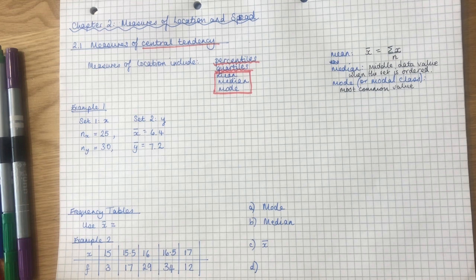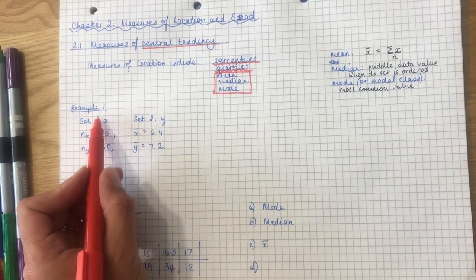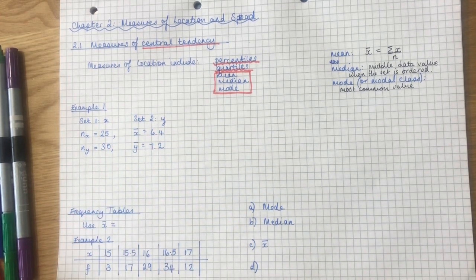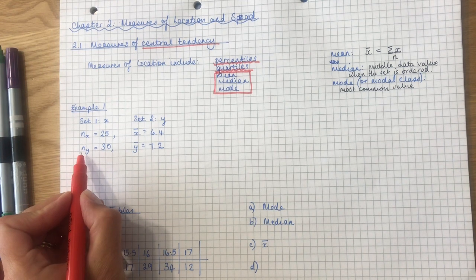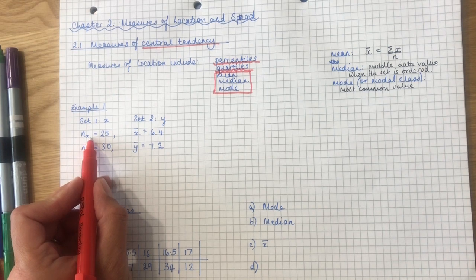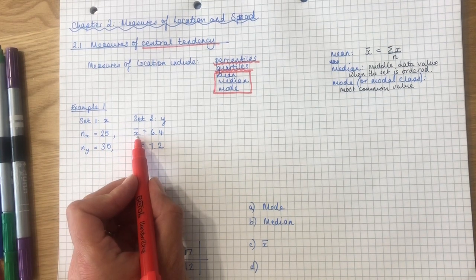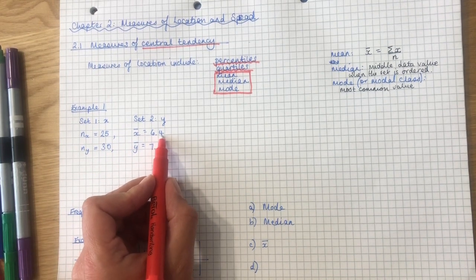So let's jump straight in with an example that asks us to think a little bit more in depth about them. We have an example 1, 2 sets of data. We'll call data set 1 x, we'll call data set 2 y. We're given some summary statistics about these data sets. We are told that the number of values in the x set is 25. So it's a set of 25 numbers. And we're told that the mean of all those numbers is 6.4. So what does that mean for us?